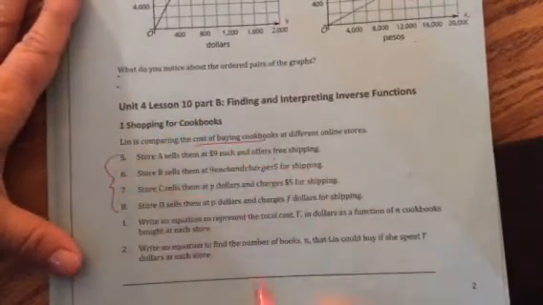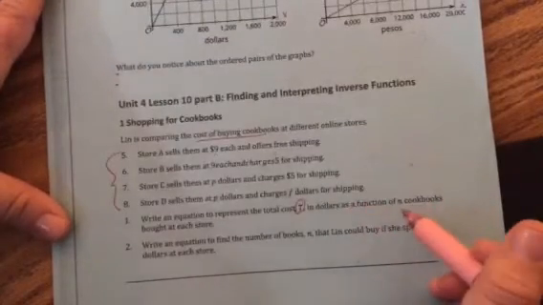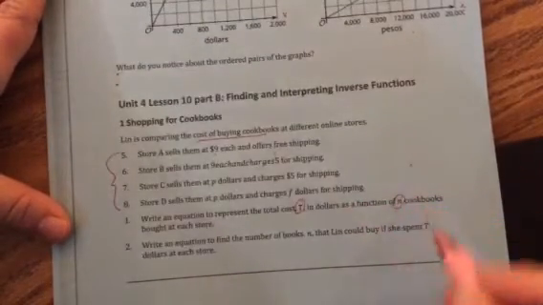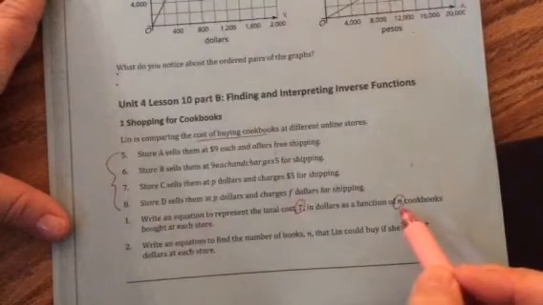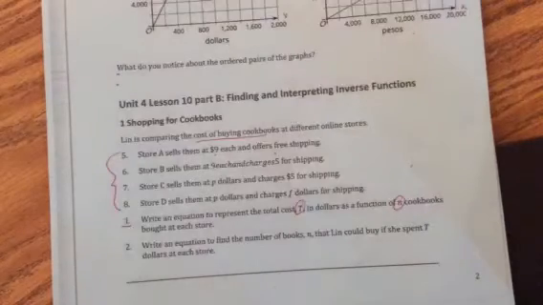So your job, after looking at all of these, is to see if you can write an equation that's going to represent your total cost, defined by the variable T in dollars, as a function of the number of cookbooks that are bought, with the number of cookbooks being represented by N at each store. So pause the video and go ahead and do that.